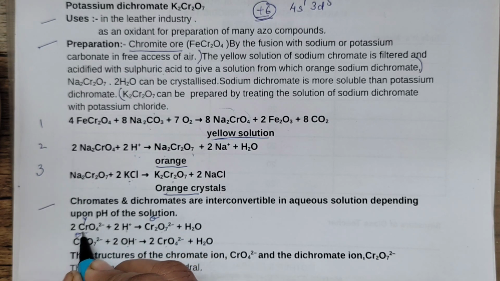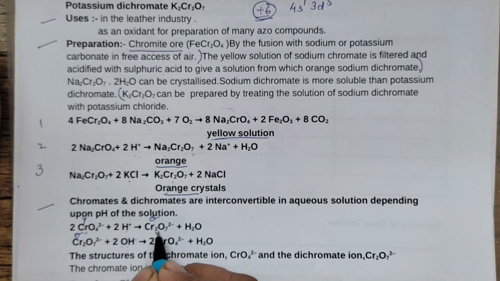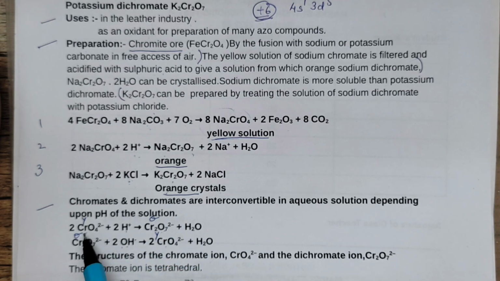That orange color on adding base will again become yellow. You can try this out in your labs also. You can take potassium chromate, which you have in the lab, which is yellow color. You add acid to it, it will become orange color dichromate. The orange color dichromate, again you add base, it will form chromate. Got it? So this can be an important question again.